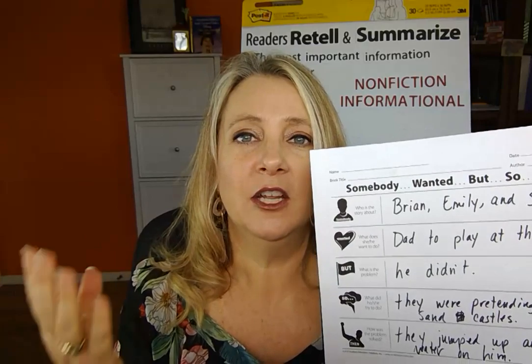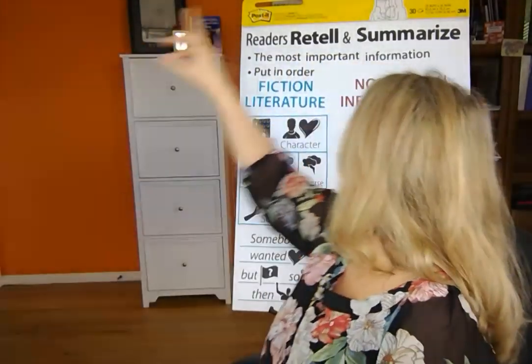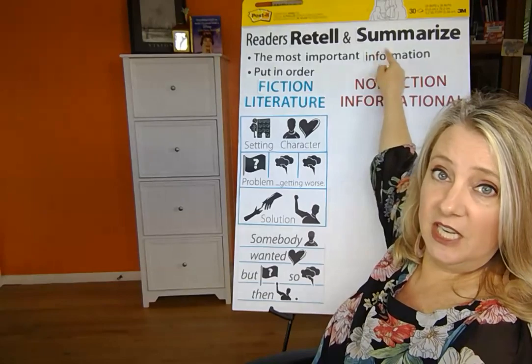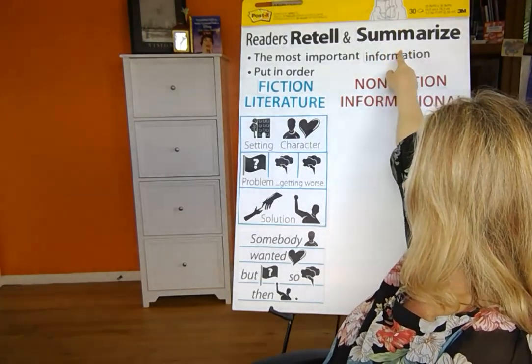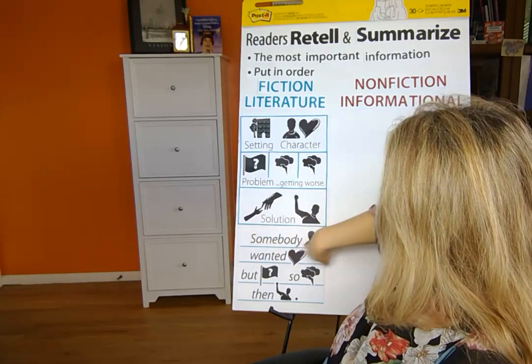Guys, you're doing it. You're making the 2 to 3 sentence summary. That's what readers do. They have to find the most important information when they're summarizing. And they've collected a lot of information, all those story elements. But if they use those 5 words, it will really help them get it down to the most important parts.